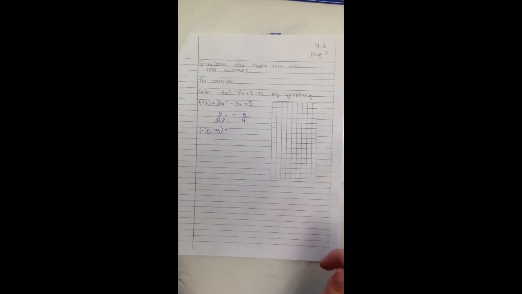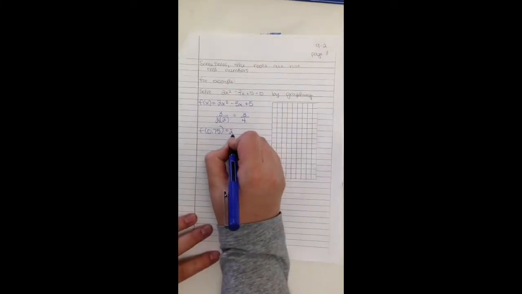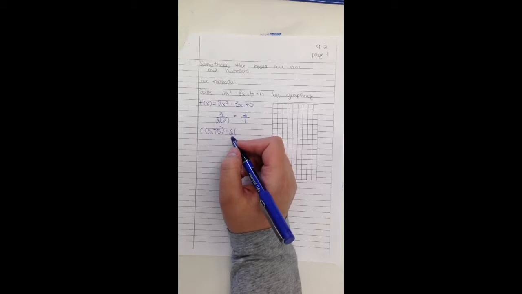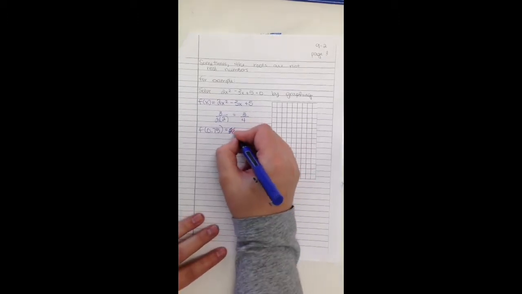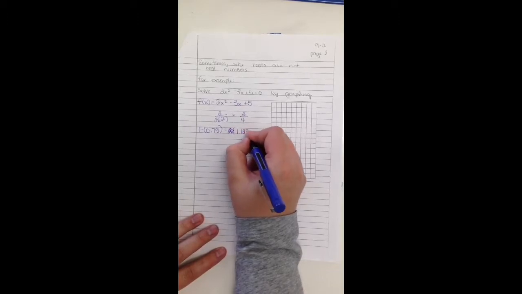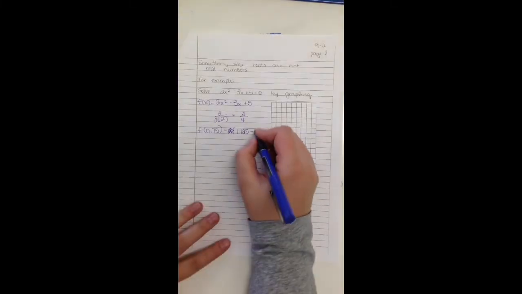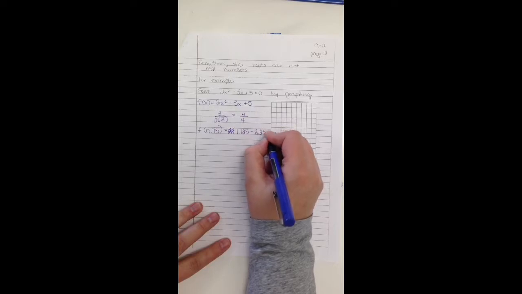let's see, 2 times 0.75 squared, which gives me 1.125, minus 3 times 0.75, which is 2.25, plus 5.